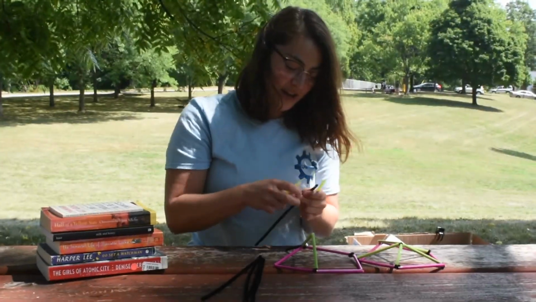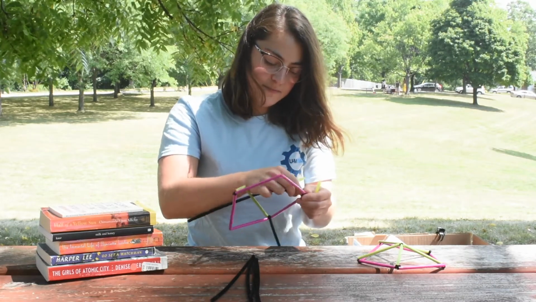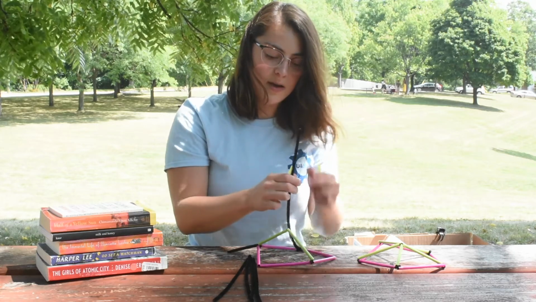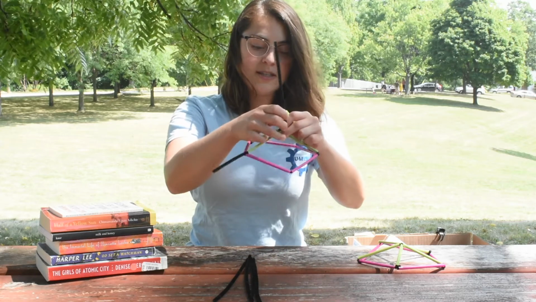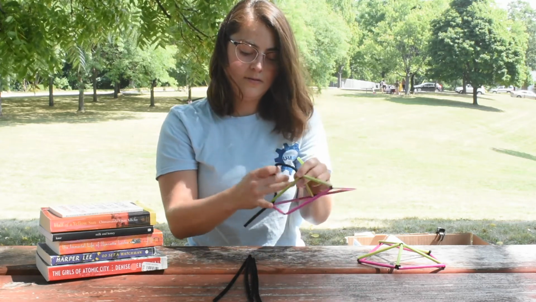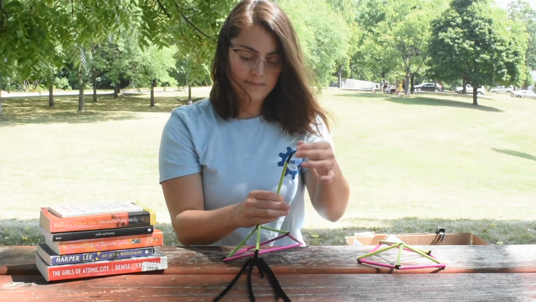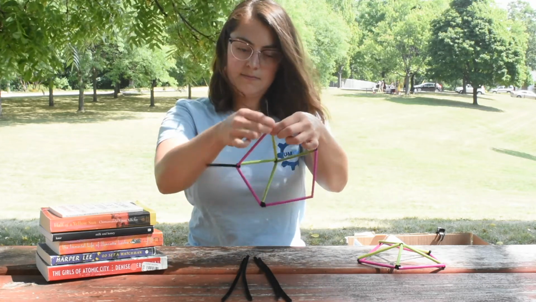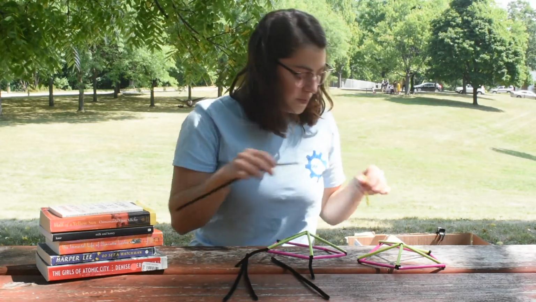And then you will repeat it for a couple other straws. And with this one, what you can do is feed 1 pipe cleaner, twist it around the center, and then put the other straw in, another pipe cleaner.